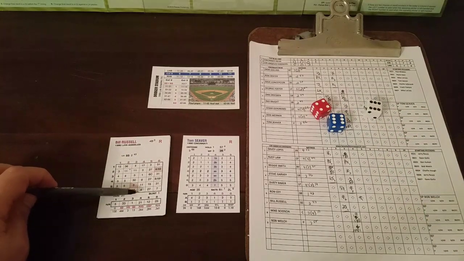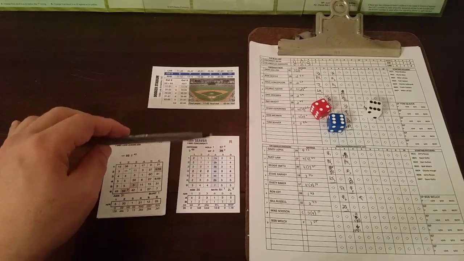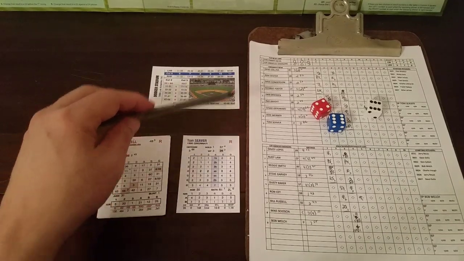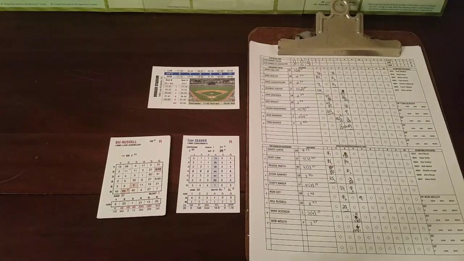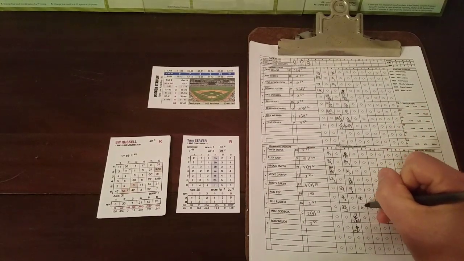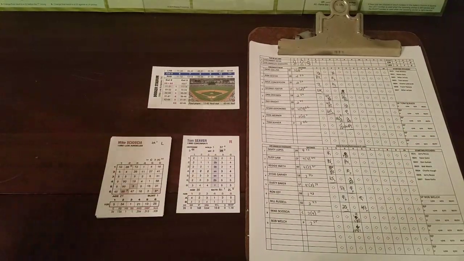4-6 is a 4, and a 4-6 is second baseman. Second baseman is Oster. He's a 2. Total of 6 in column 4. That is an easy ground out. So 2 down for Mike Scioscia.